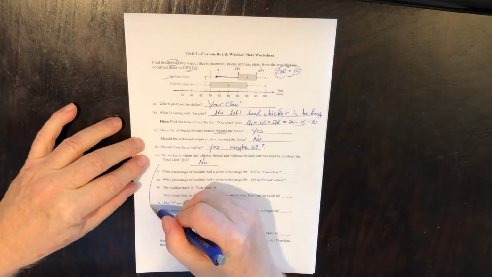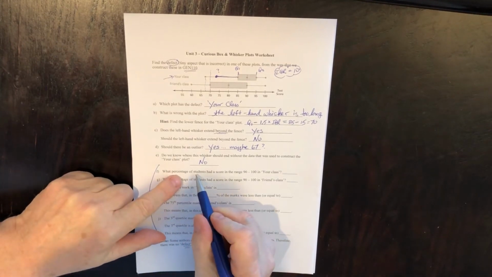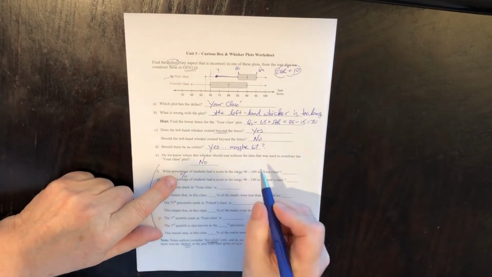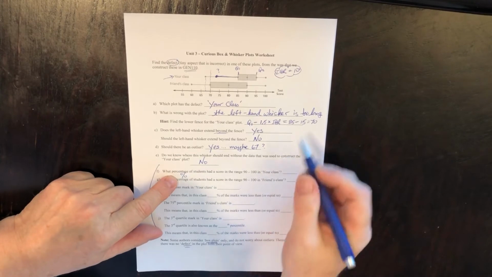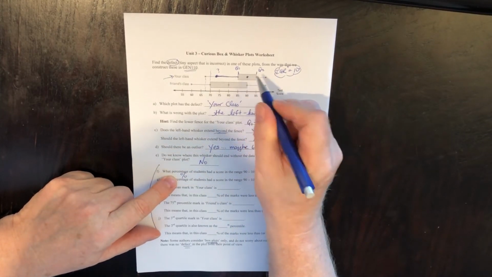And now, there's a collection of other questions that we should be able to answer from these plots. What percentage of students had a score in the range from 90 to 100?